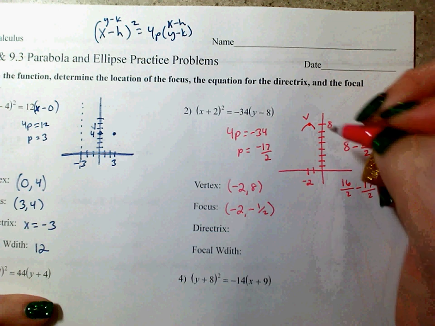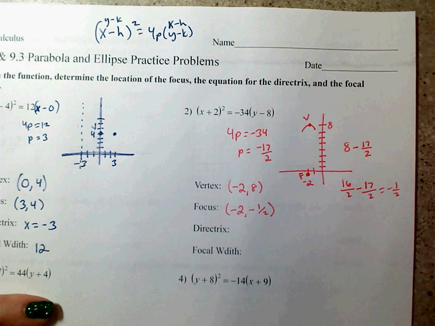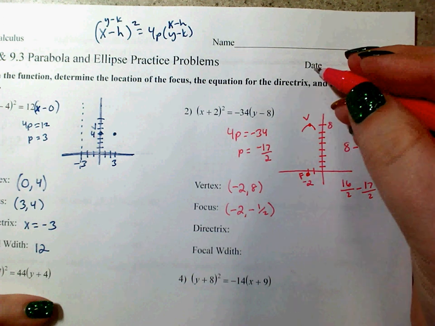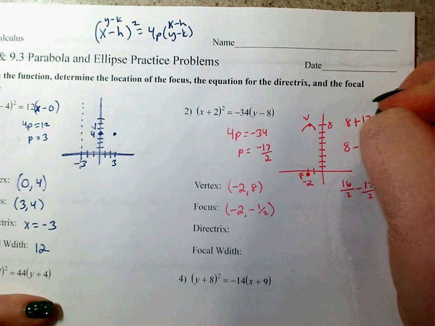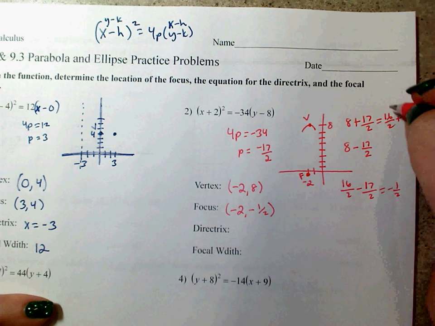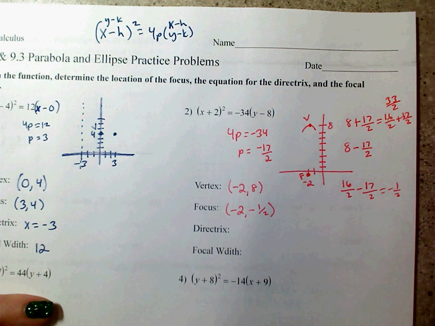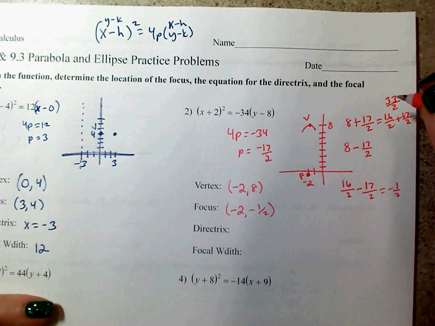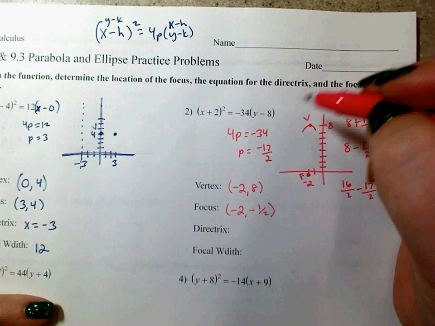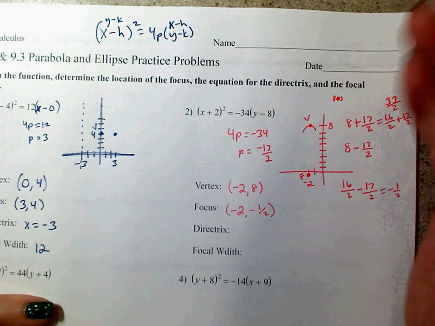It does open down, so in order to get to my focus, I have to go down 17 halves, but that means in order to get to my directrix, I have to go up 17 halves. So I'm actually going to change that. 8 plus 17 halves is 16 halves plus 17 halves, and that is 33 halves. And 33 halves would be 16.5, which makes sense if you take 8 and add 8.5.